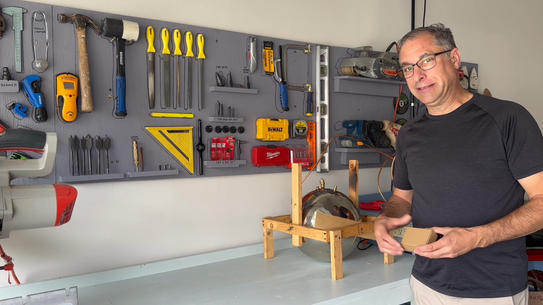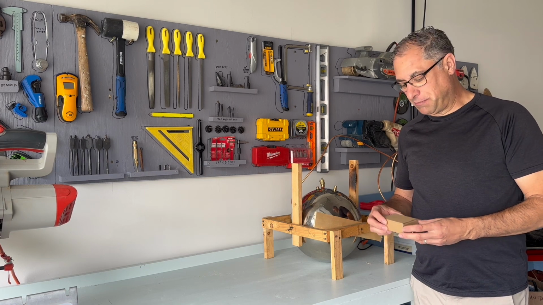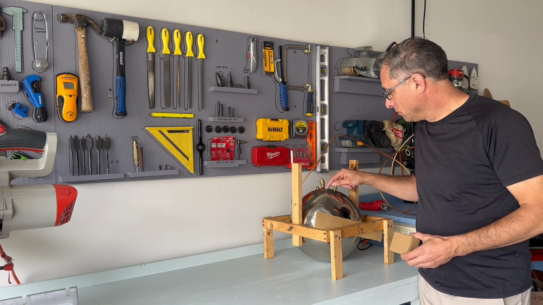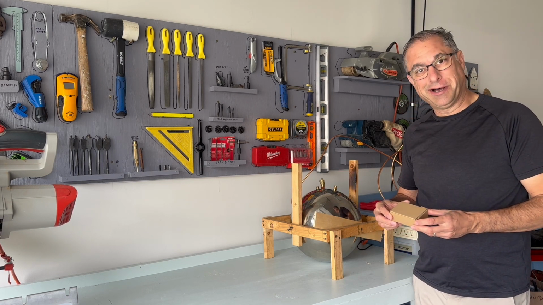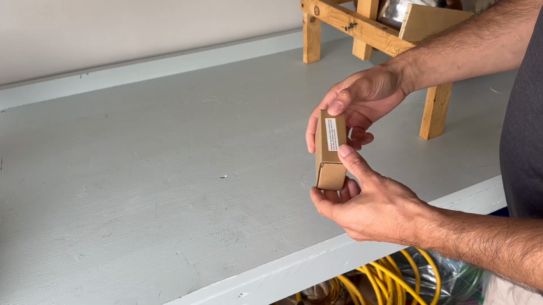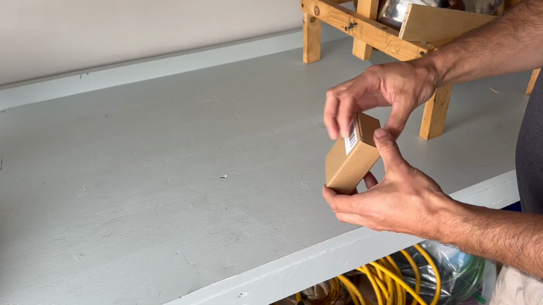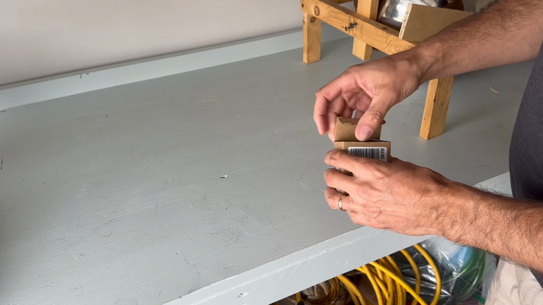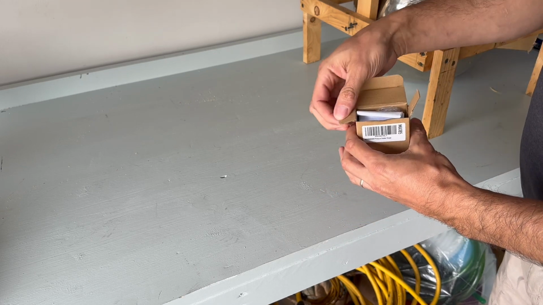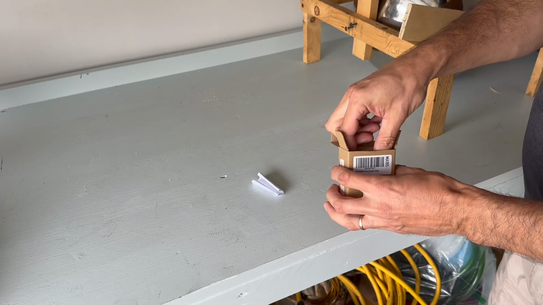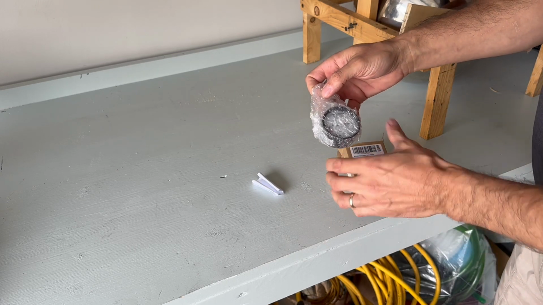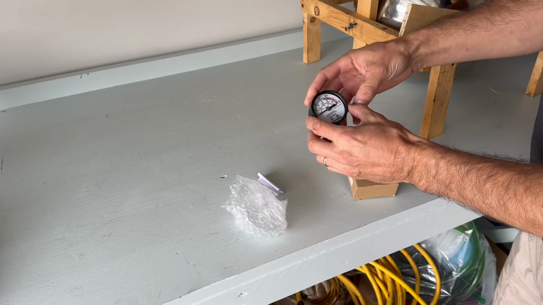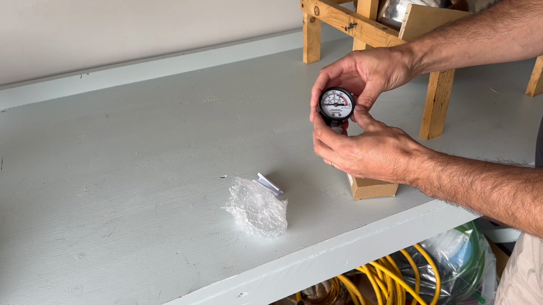Before I go out back and test this thing one more time, I got a package in the mail of something that I'm going to, Lord willing, add to the sphere right here. So let's unpackage it. It comes in a nice cardboard box with a UPC sticker on it. Ooh, look at this. Some instructions. Ooh. It is a pressure gauge. Wow. Isn't that beautiful?